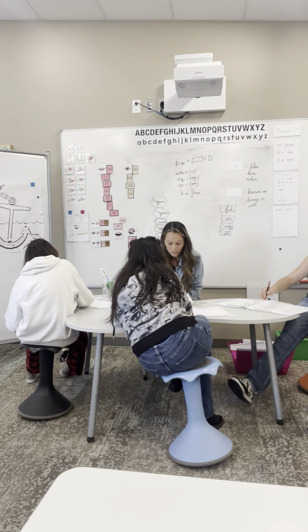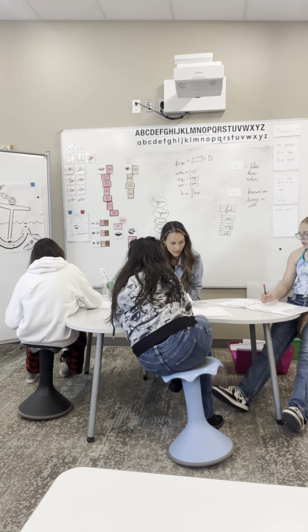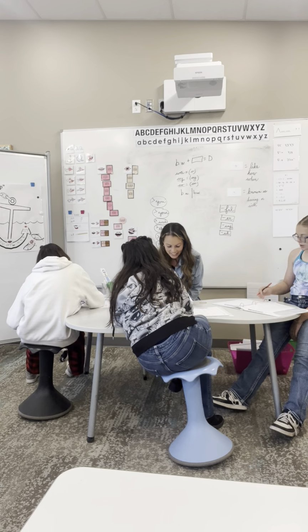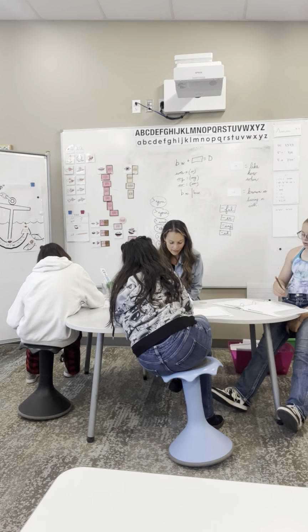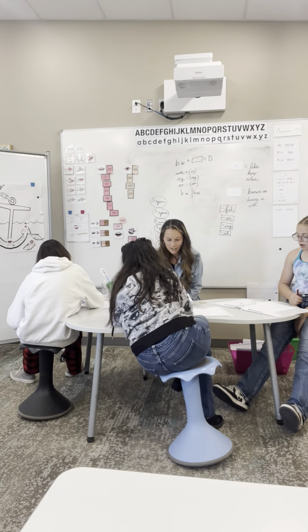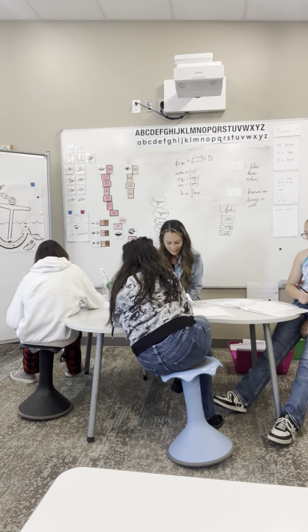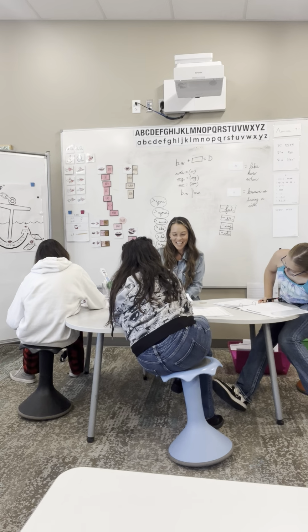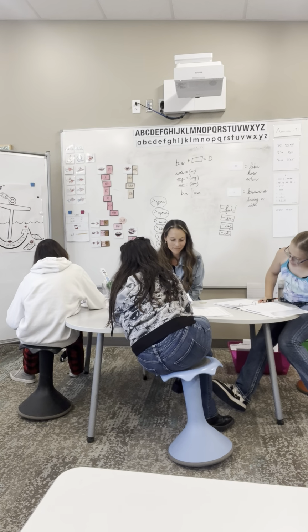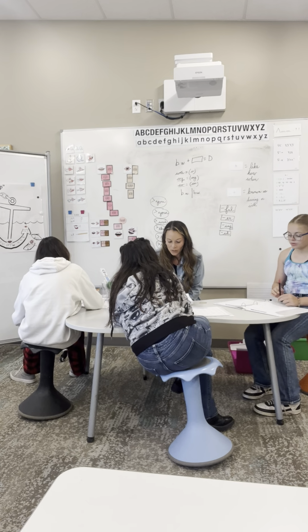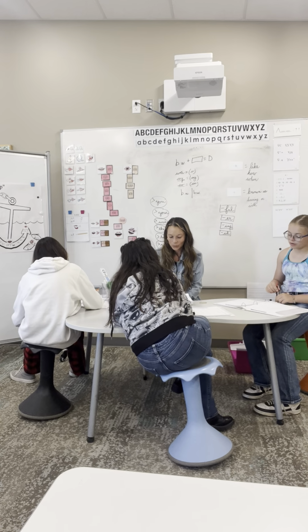Circle U, code WA, code the A with a diaeresis. Underline digraph SH, circle more, arc combination AR, box consonant suffix LY, underline digraph EE. Very good. Let's read it together. I hope you wash your car weekly.